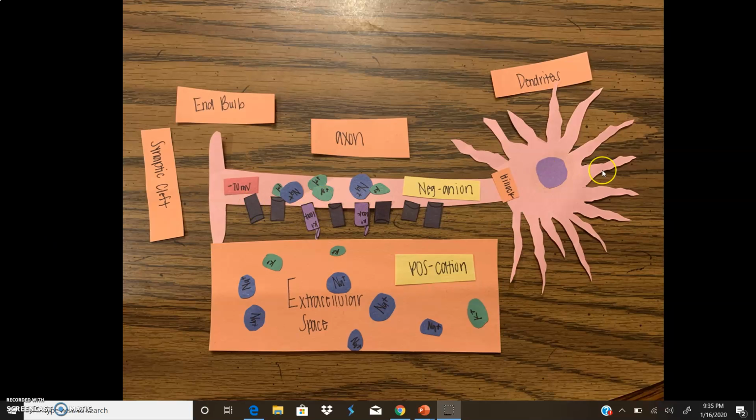A neuron is a type of cell that is covered by a membrane, which we know as the phospholipid bilayer. It's around this whole neuron, but you cannot see it because I did not make one. But within the phospholipid bilayer are protein channels that allow chemicals to enter and leave the cell.